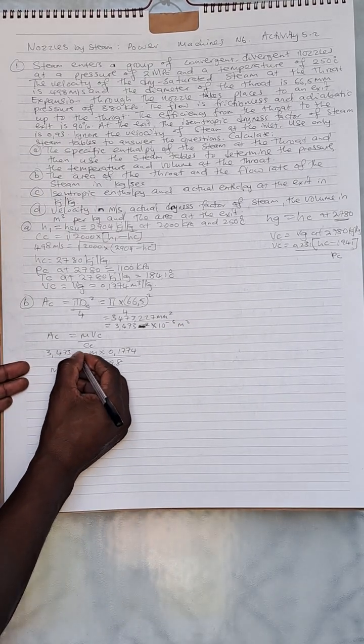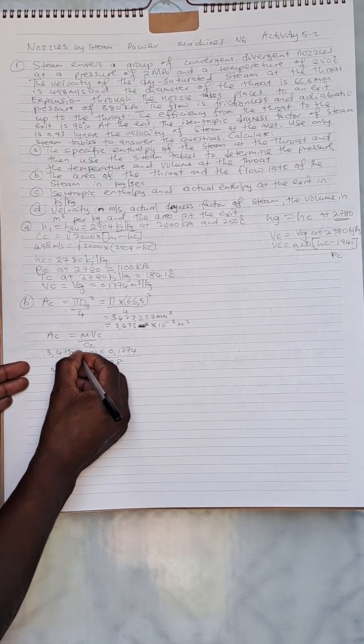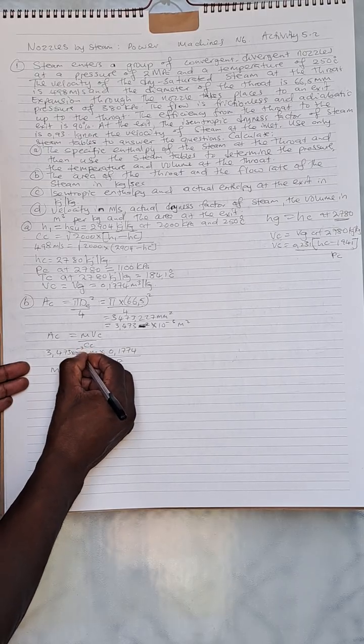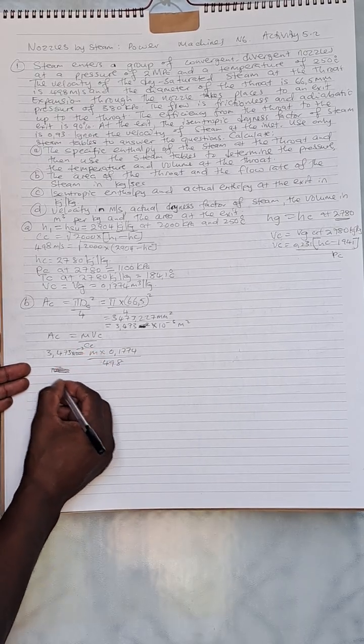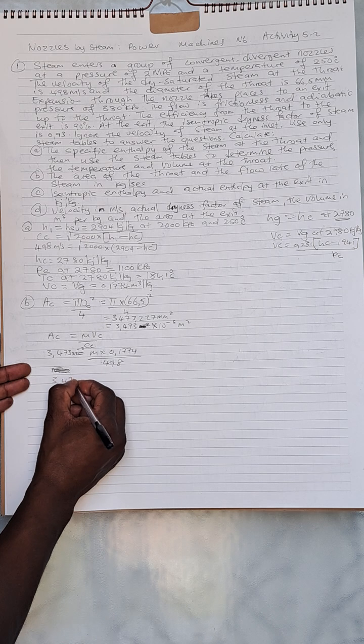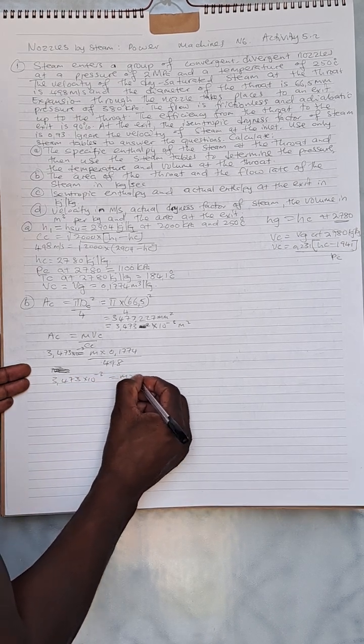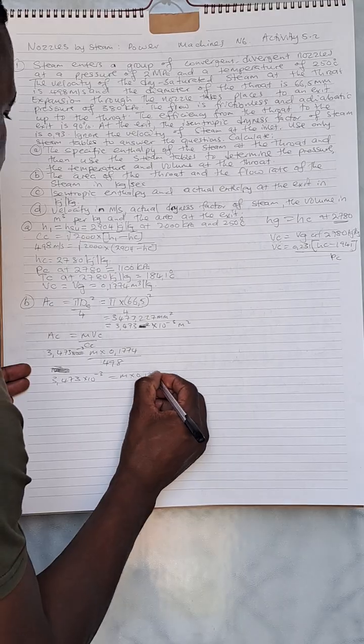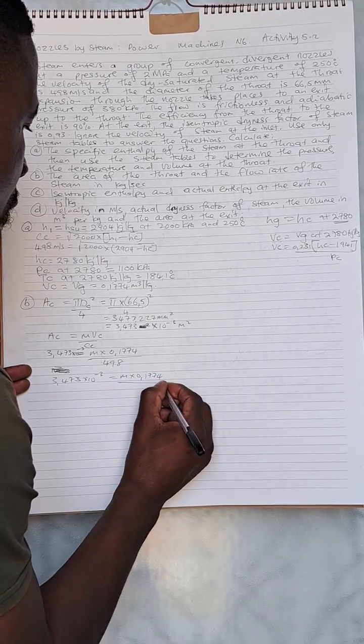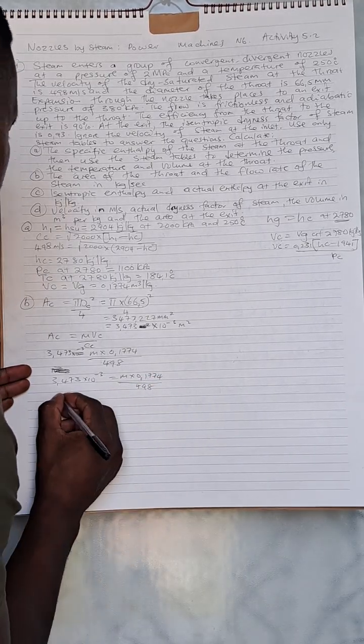So here we substitute times 10 to the power of negative 3, which becomes 3.473 times 10 raised to the power of negative 3 equals M times 0.1774 over 498.